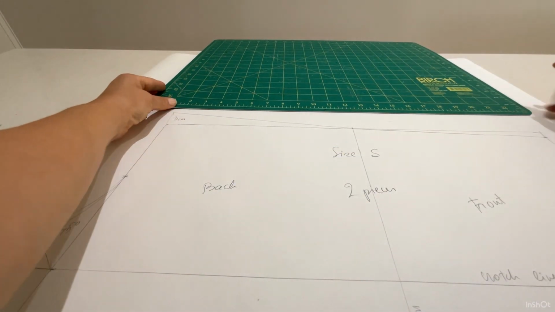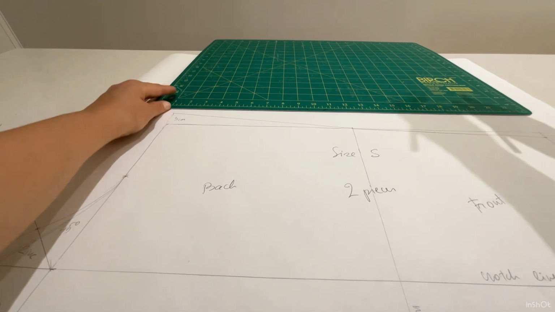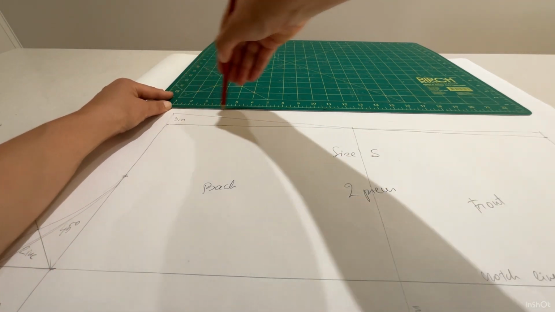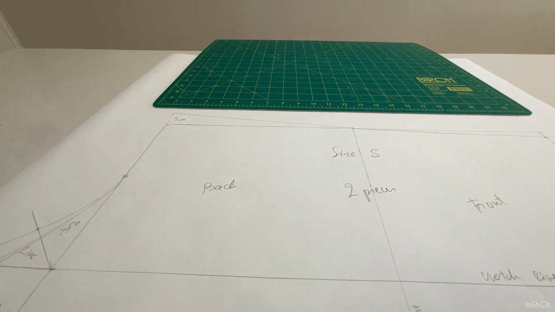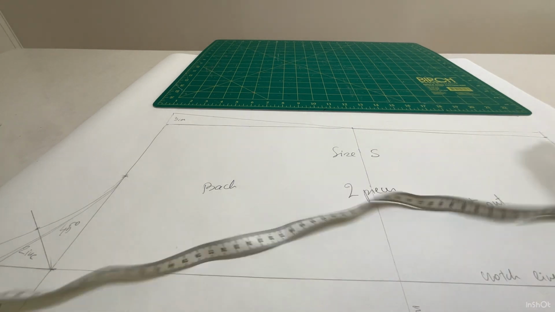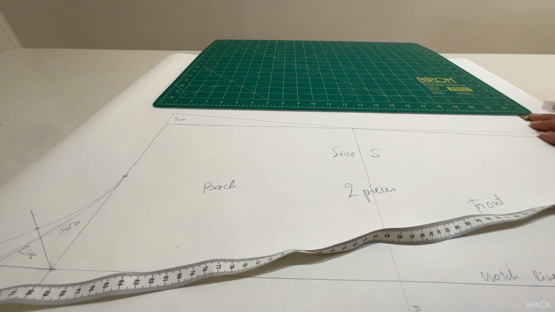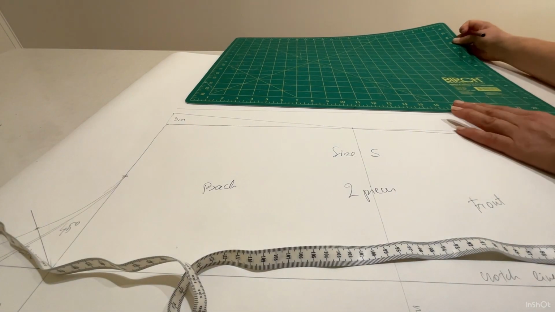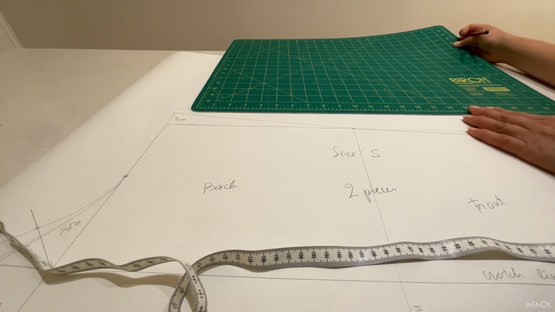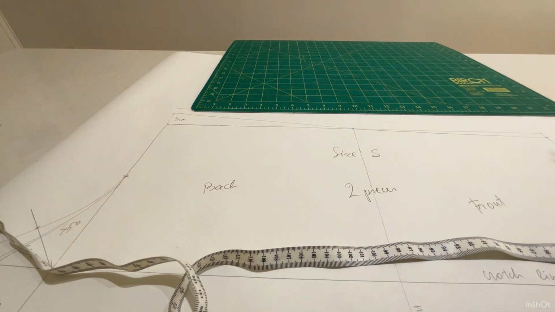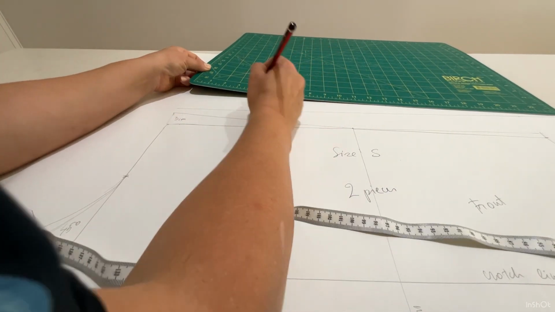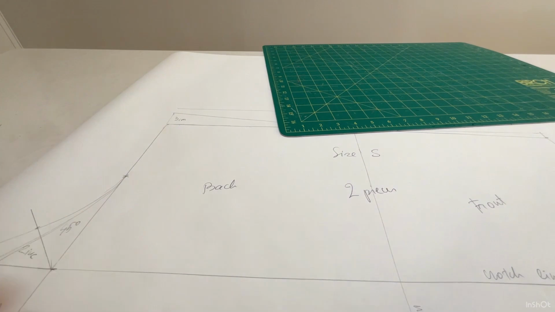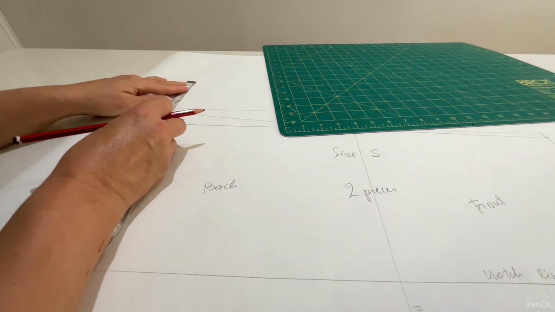So it's easy to measure this one. So that's the hips measurement plus 6 centimeters. So that's the length, and the width I want is 12 centimeters.